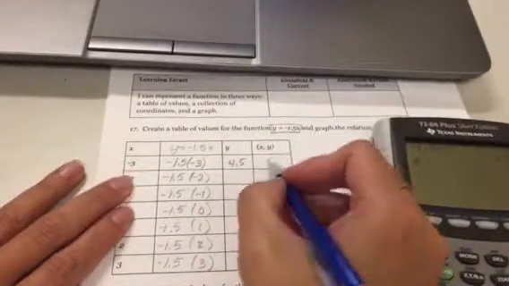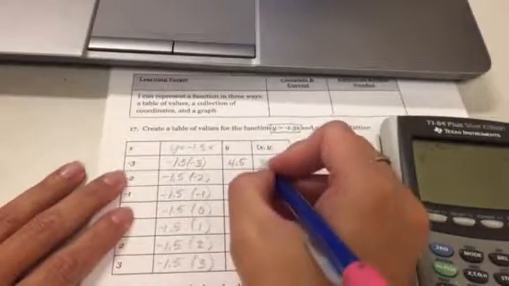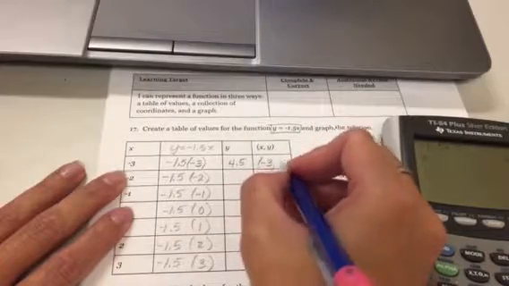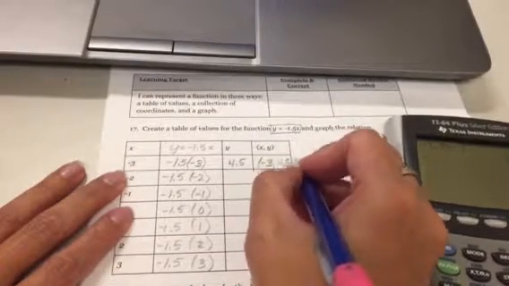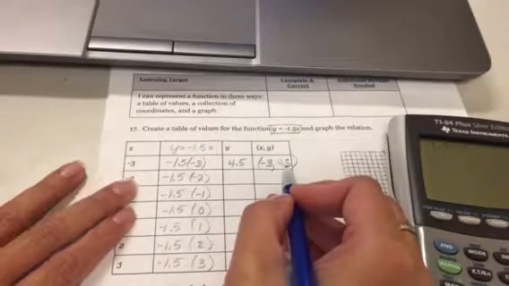Okay, then she wants us to put this together as a coordinate point. So our x value is negative 3. Our y value is 4.5. So when this is our input, our output is 4.5. So let's continue to do that.